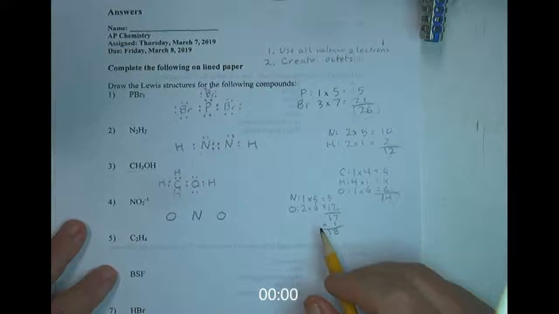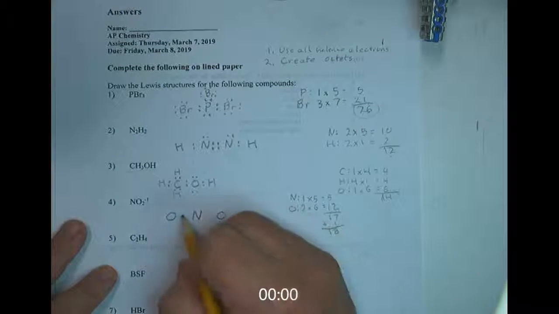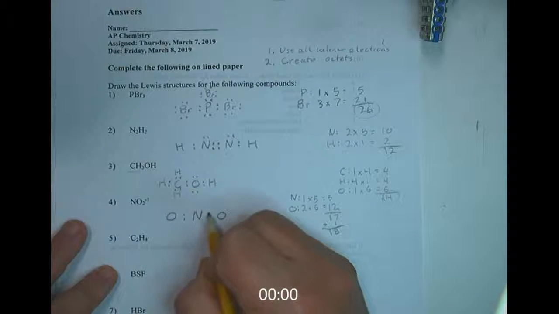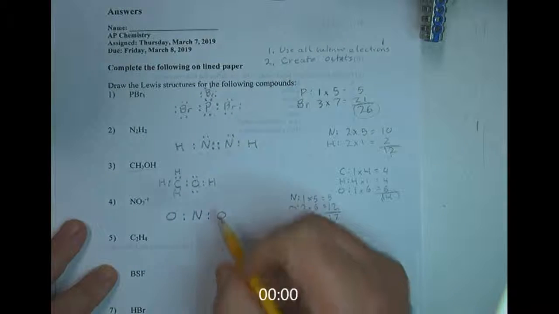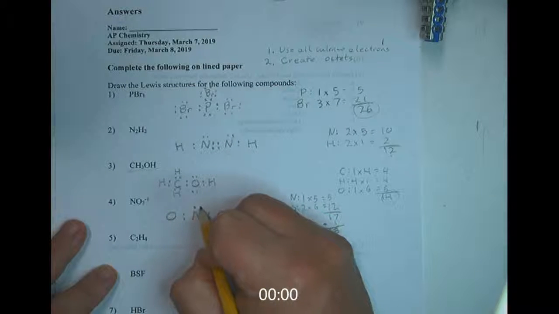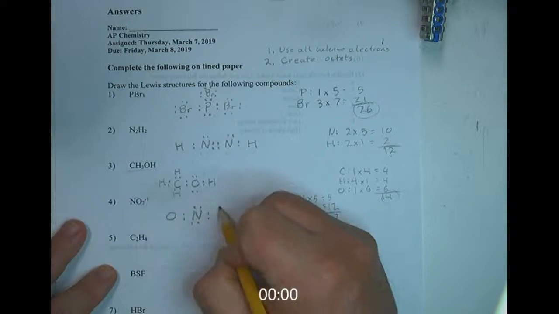Okay, so let's just go ahead and follow the rules. Create single bonds there. Clearly that doesn't use up all 18. So that means we're going to next go ahead and put octets around everybody.